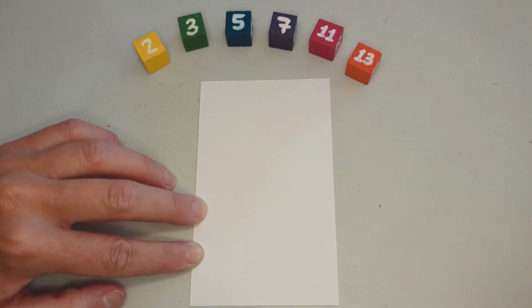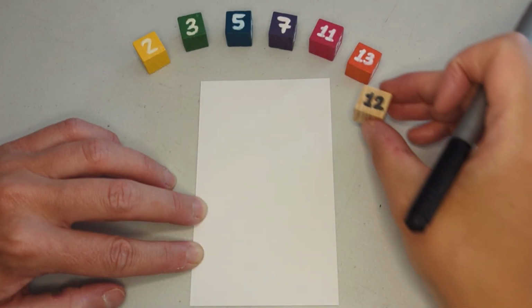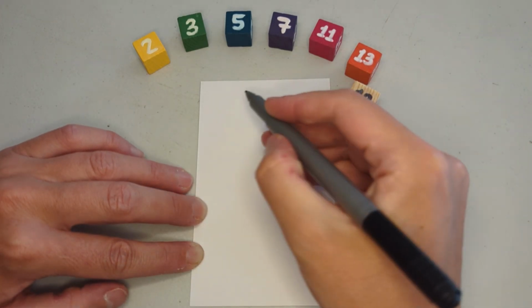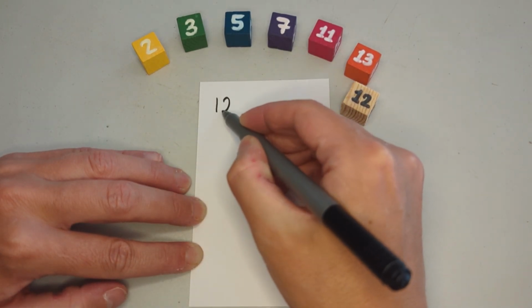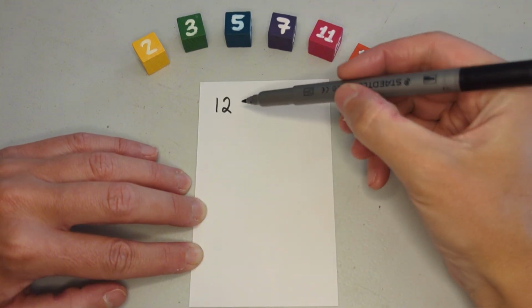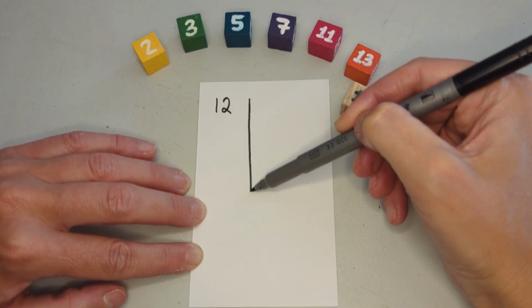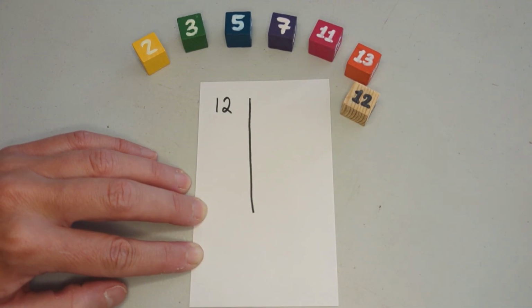The first composite number we're going to start with is the number 12. So write down the number that you are breaking down on the left-hand side of your page, and then draw a vertical line to split your page up into two different columns.